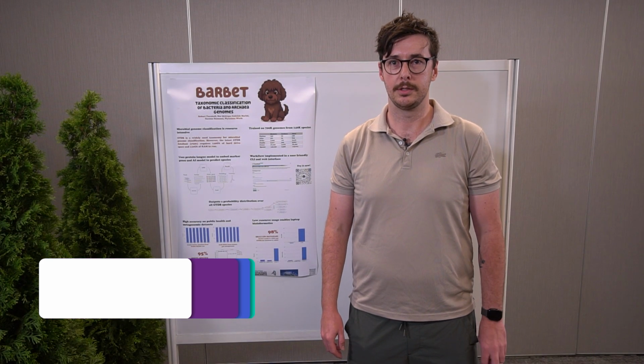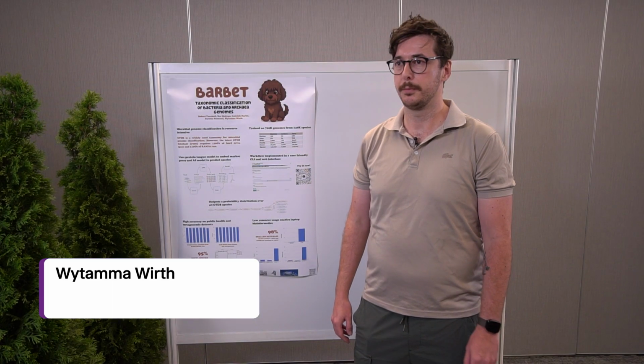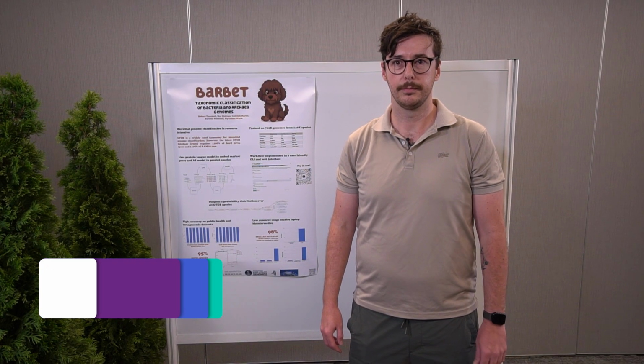Wirth from the Peter Doherty Institute in Australia. I'm going to talk about our tool Barbet that we developed for bacterial taxonomic classification.